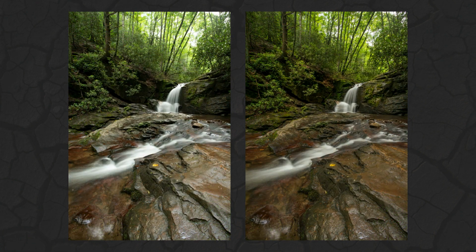In this particular scene, we are using the circular polarizer for 2 reasons. The first is to reduce the glare on the wet rocks in the foreground, and also to reduce the glare on the leaves and foliage in the background. Circular polarizers also mute that highlight and reflection on the shiny leaf surfaces, rendering them darker and more vibrant.